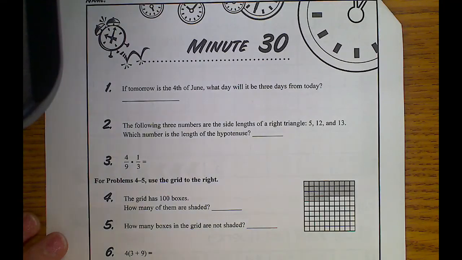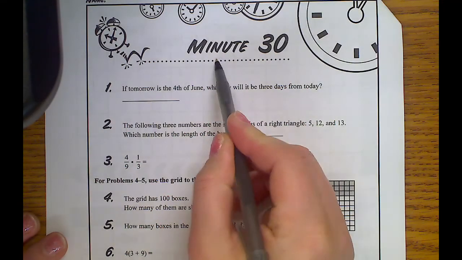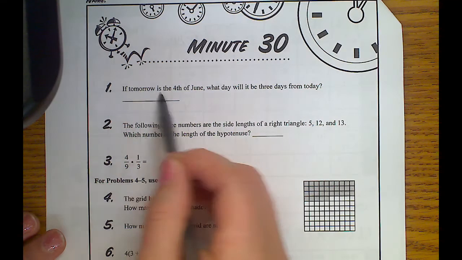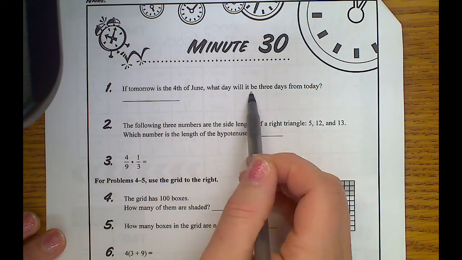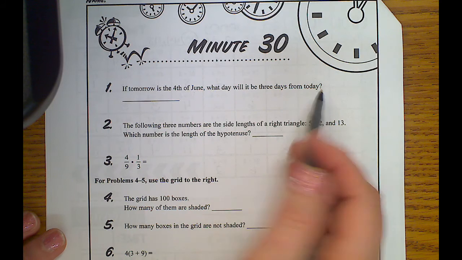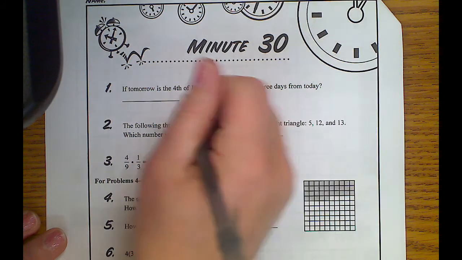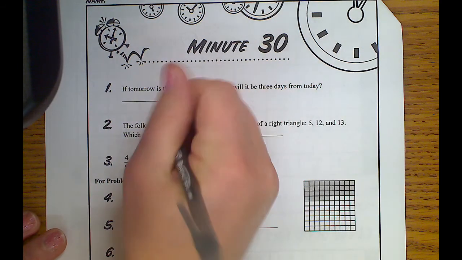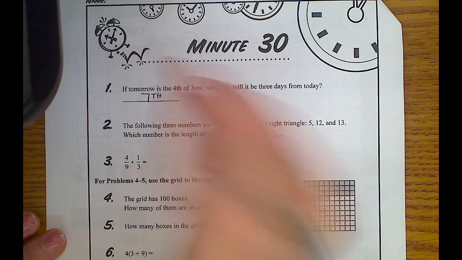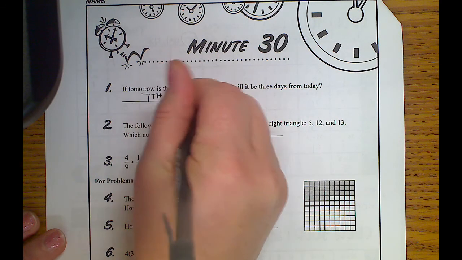All right, so today we're looking at week 8, day 4, minute 30. If tomorrow is the 4th of June, what day will it be 3 days from now? So 3 days forward would be the 7th of June.